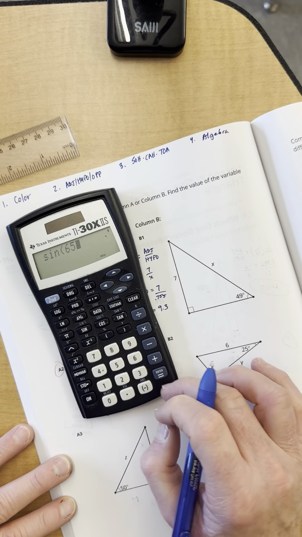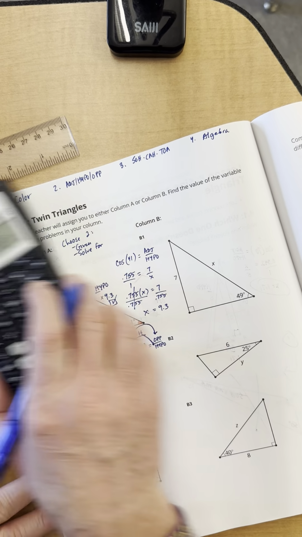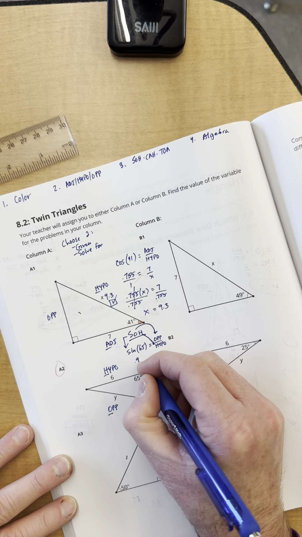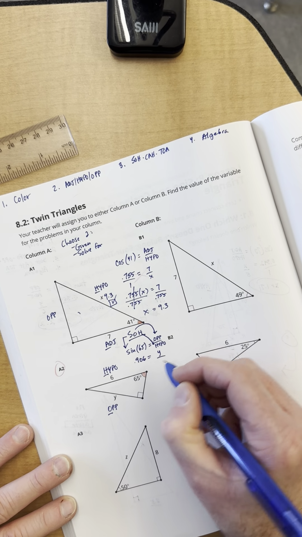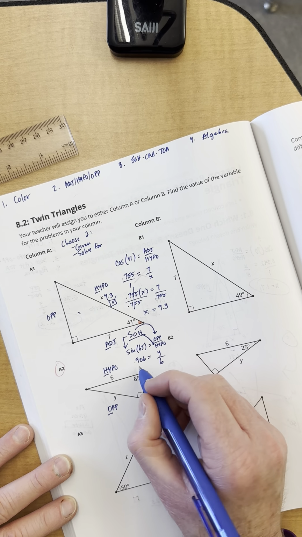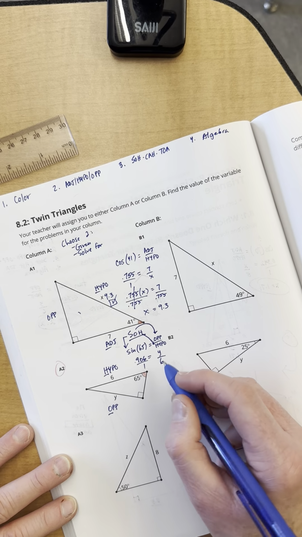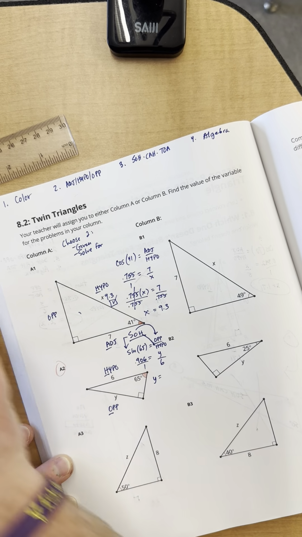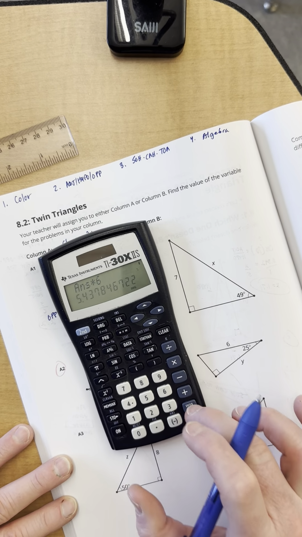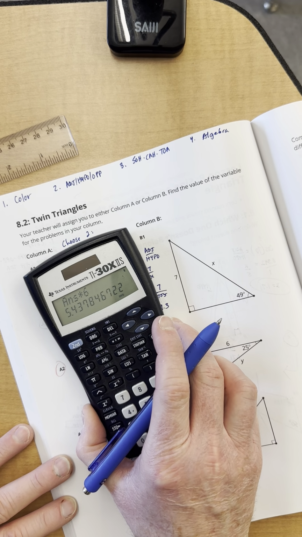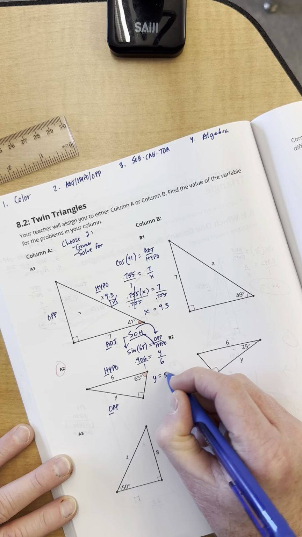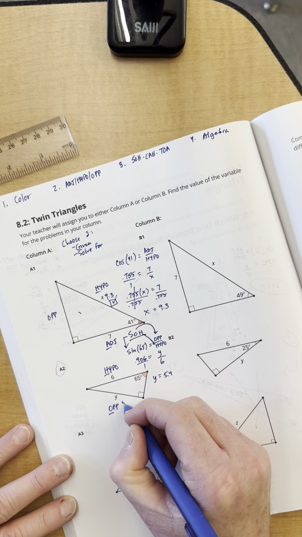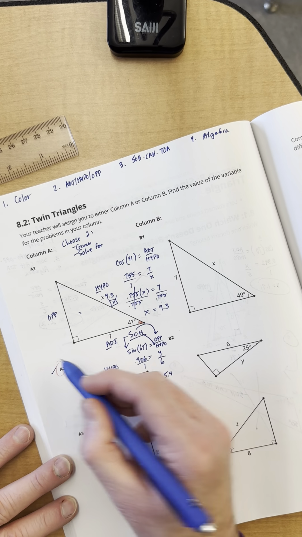Sin 65, enter, 0.906, so 0.906 equals opposite, y, over hypo, 6. Cross multiply, y times 1 is y, 6 times 0.906 is 5.4378, so let's just call it 5.4. So this equals 5.4. Done with A2.